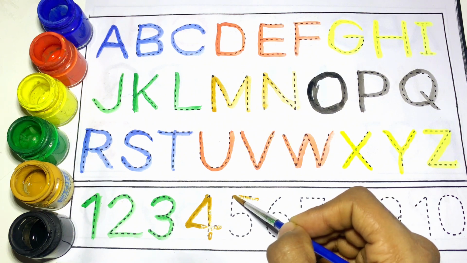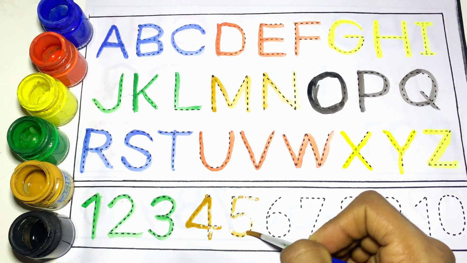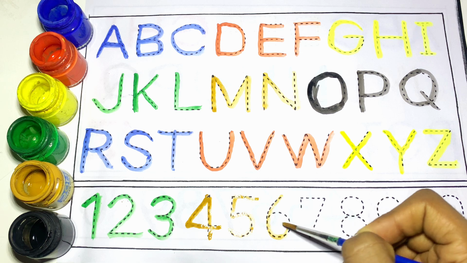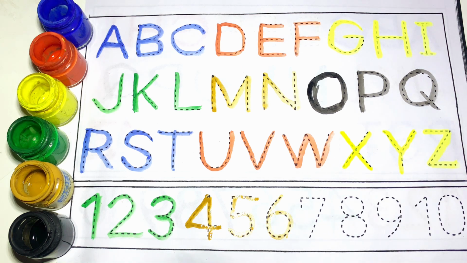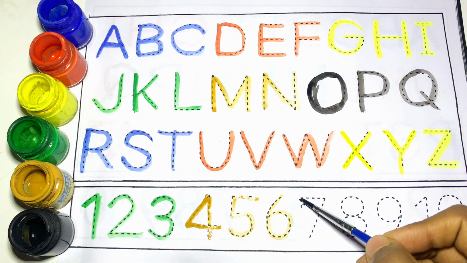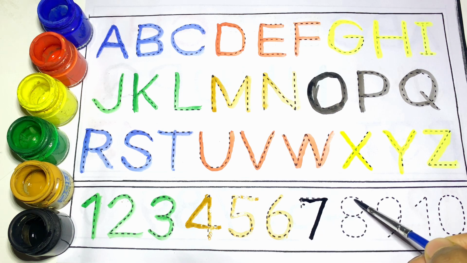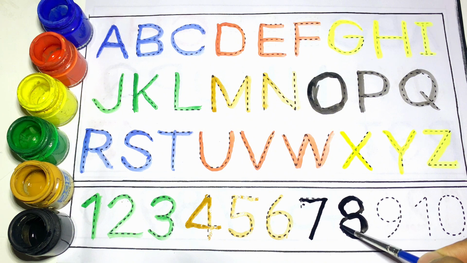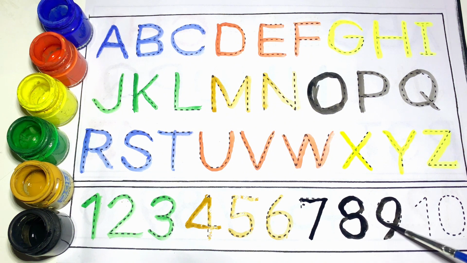5. The number 5. 6. The number 6. Kids, write 7. The number 7, and use black color. 8. The number 8. 9. The number 9. 10. The number 10.